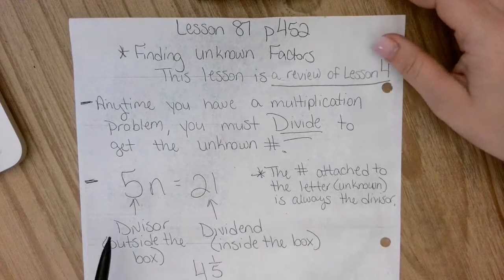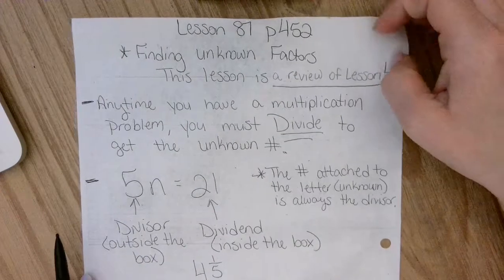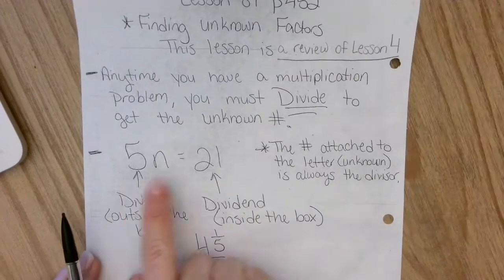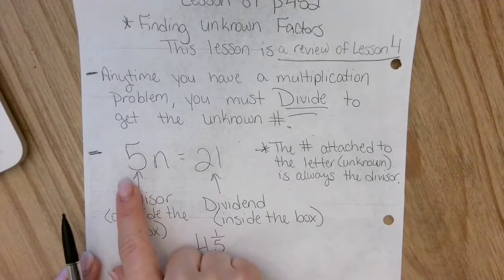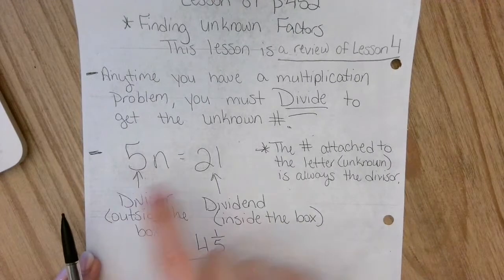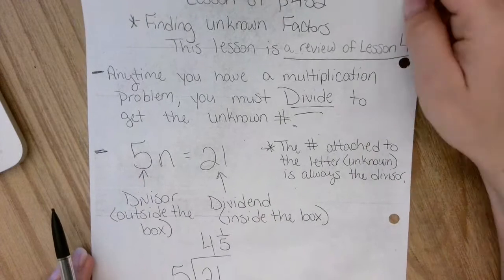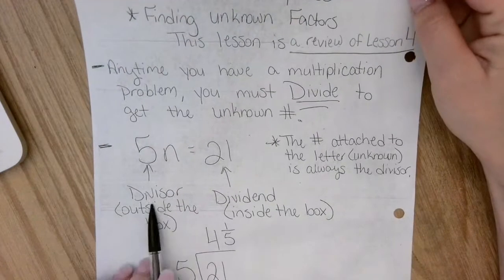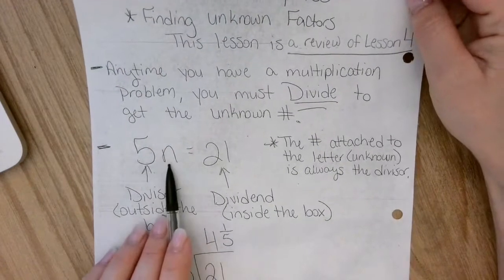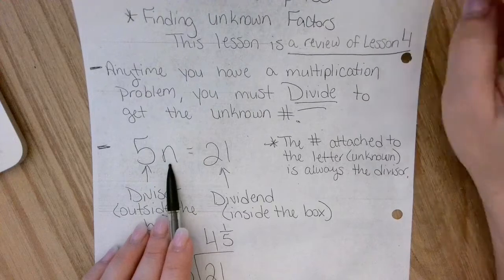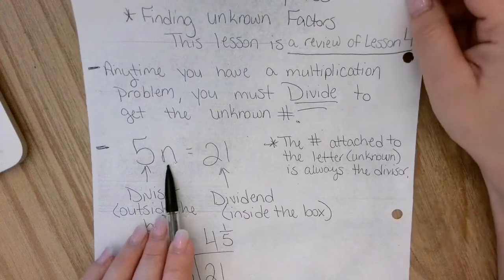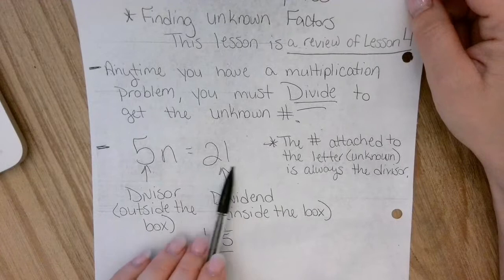So that's where we usually get mixed up, guys, is because we flip-flop these two numbers when we divide it and we get the wrong answer. But if you can always remember that the divisor is the one that's attached to the letter, or the unknown as we would call it, then the dividend is the answer.